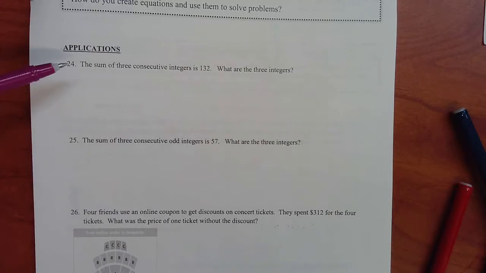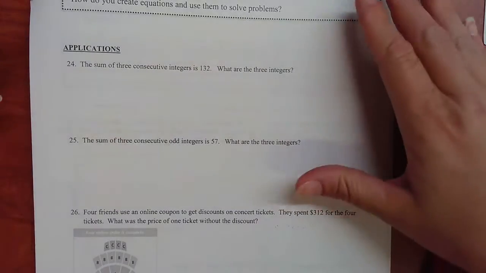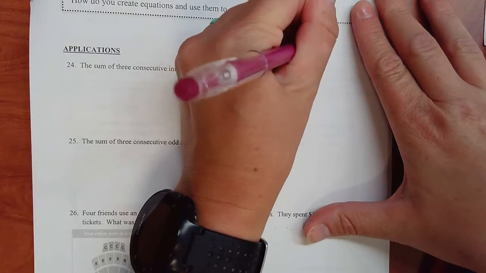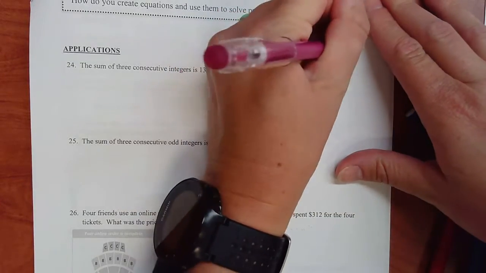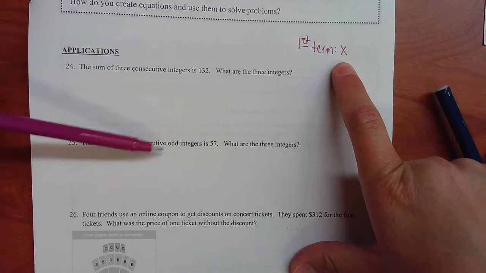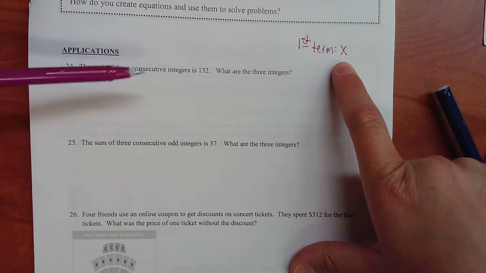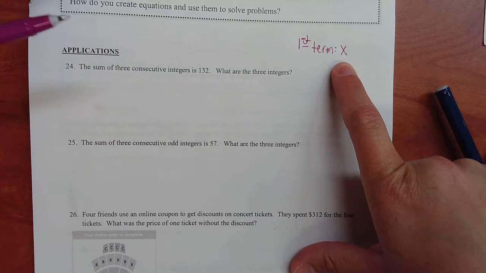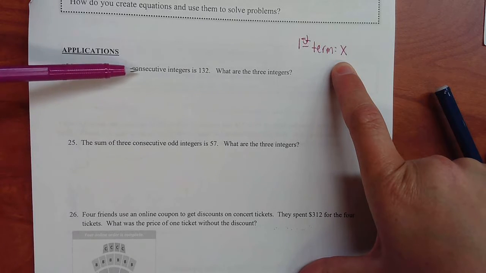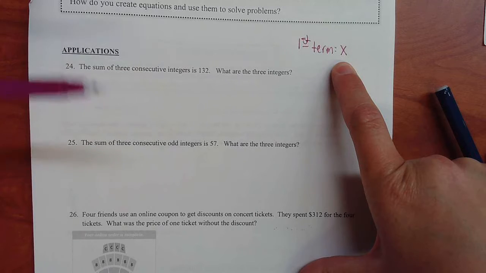So when you are solving these, the main thing to keep in mind is that your first term will always be known as x. Whether it's consecutive integers, consecutive odd integers, no matter what, your first term will always be known as x. It's the next few terms where you may have to switch it up depending on whether you're doing just three consecutive or three consecutive odds.